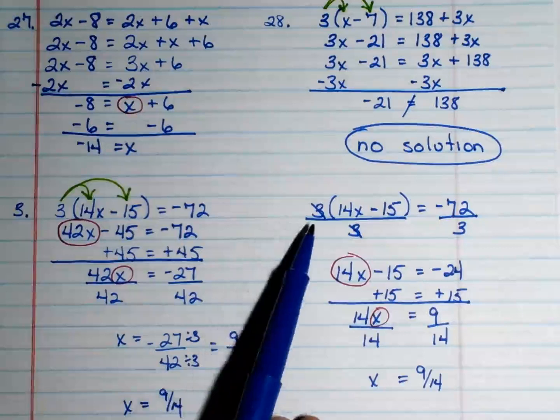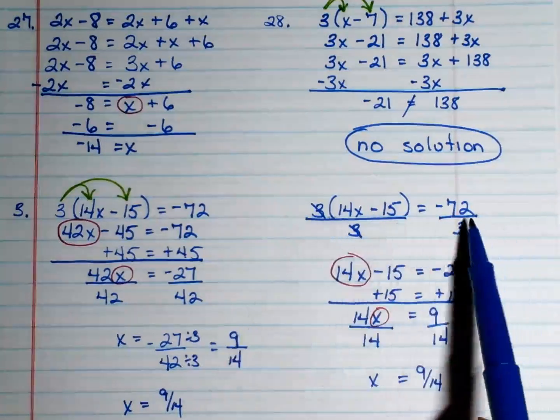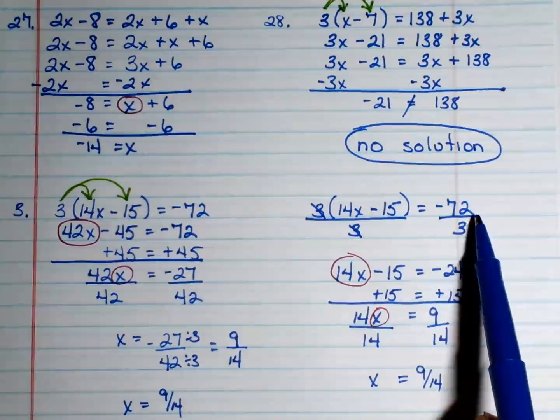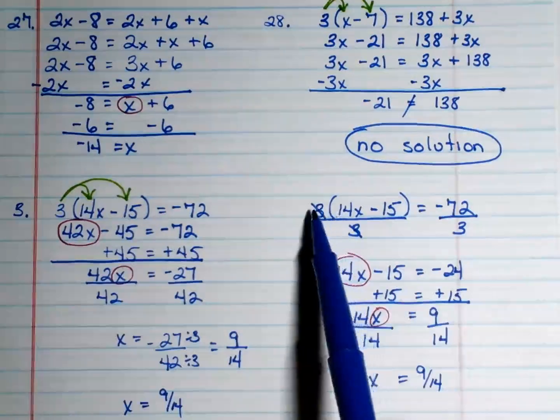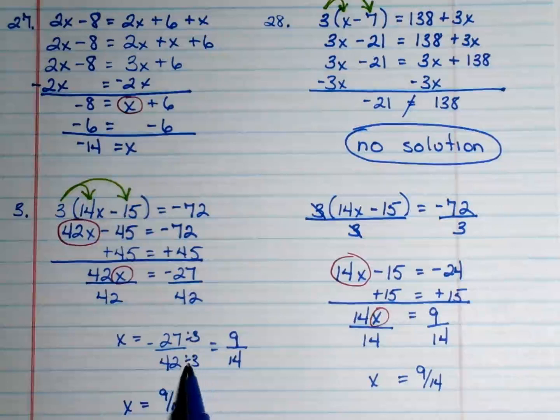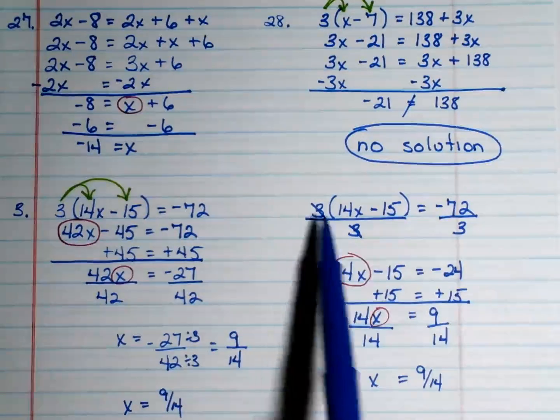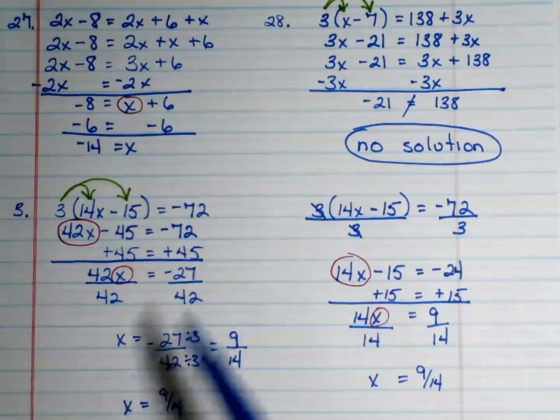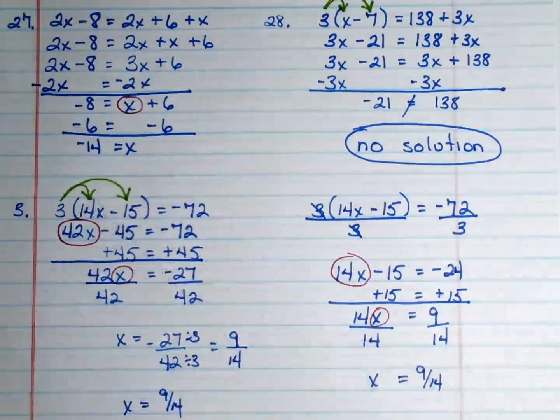I could see that this 3 would go into that 72 evenly, so that saved me a step from having to distribute, and then I wound up dividing by 3 when I got down here anyway. So I can go ahead and divide by 3 and take care of that, and I've got less of a chance of making a mathematical error over here. Does that make sense?